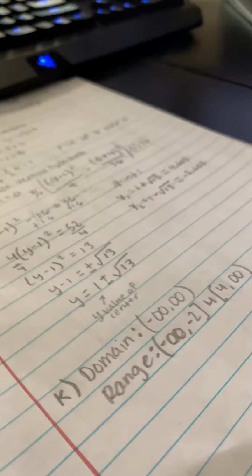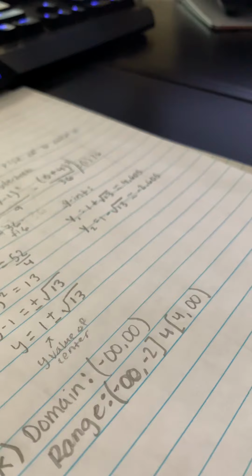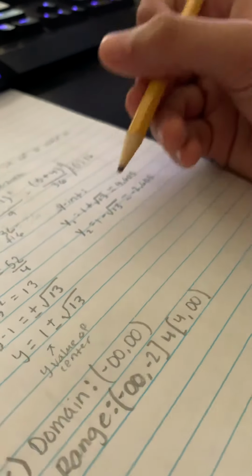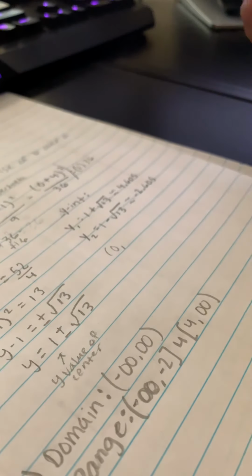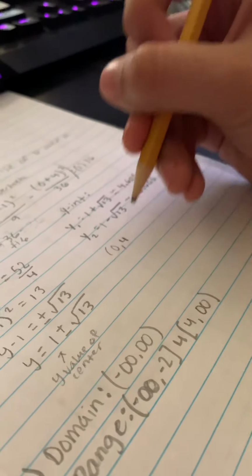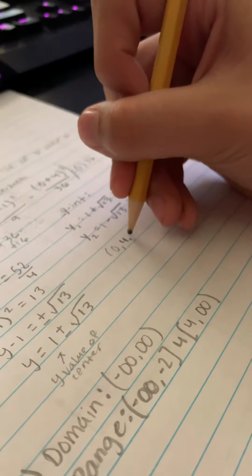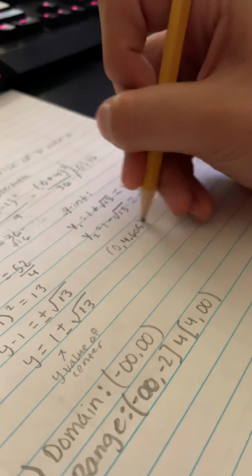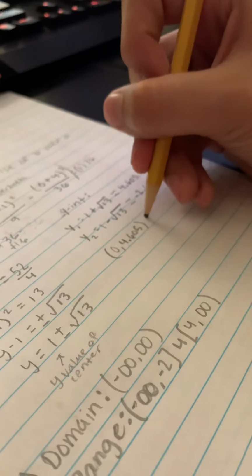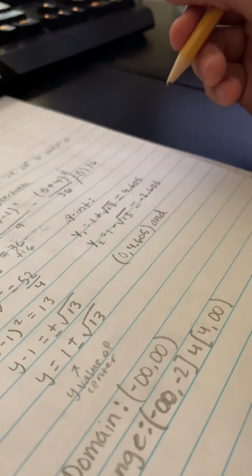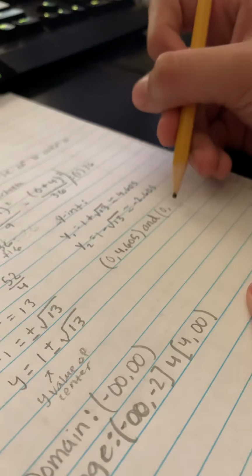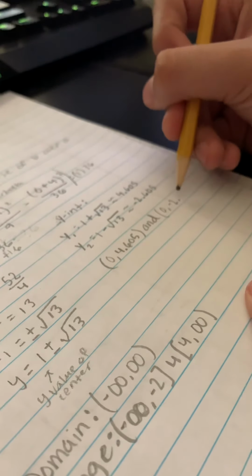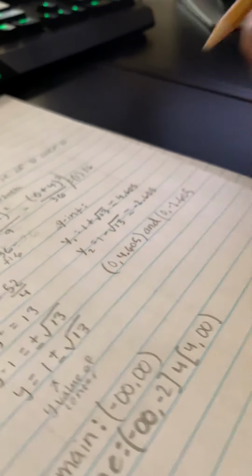And that's our two y-intercepts. So basically, you could just have this. Forgot to write this: 0, 4.605. That's one of them. And 0, negative 2.605.